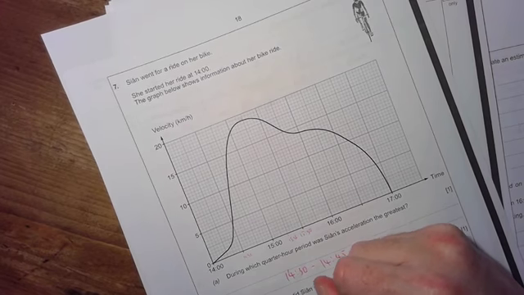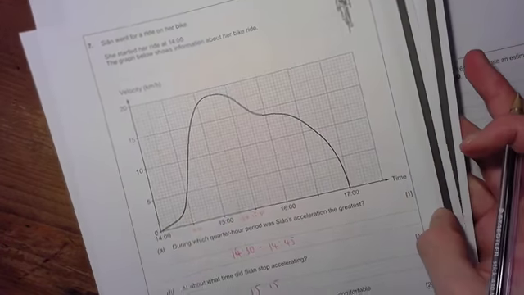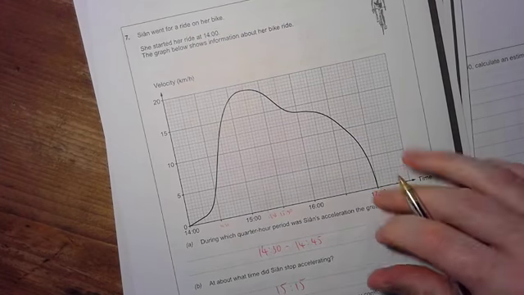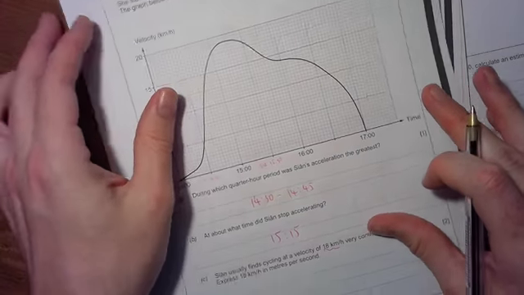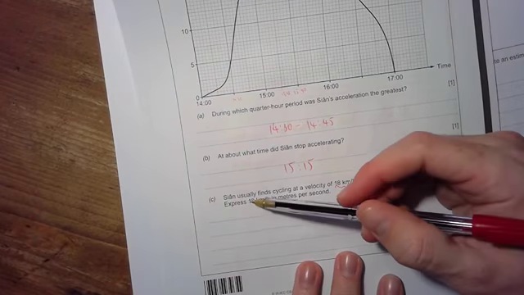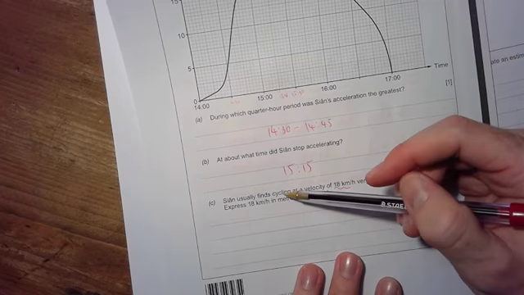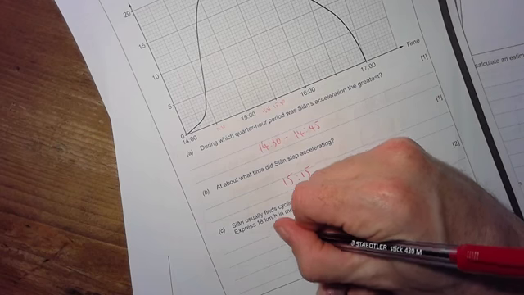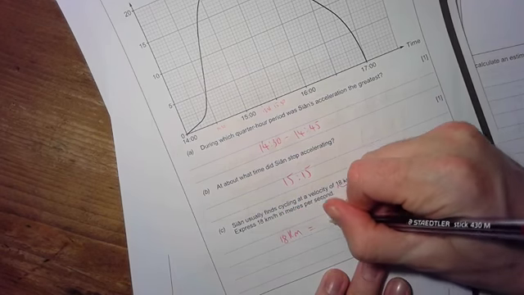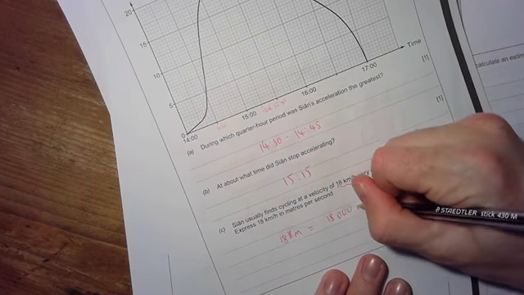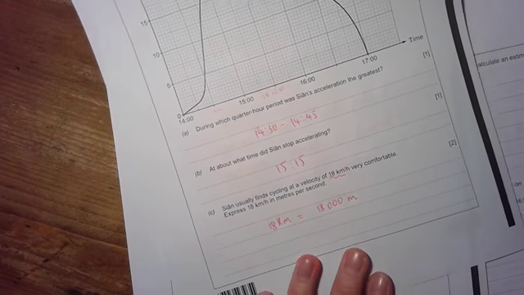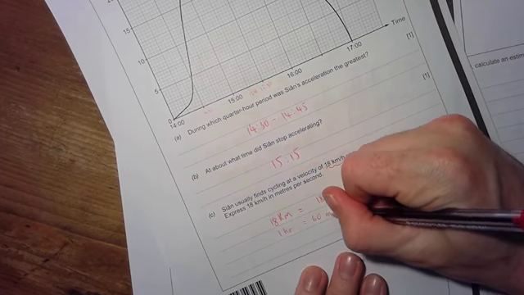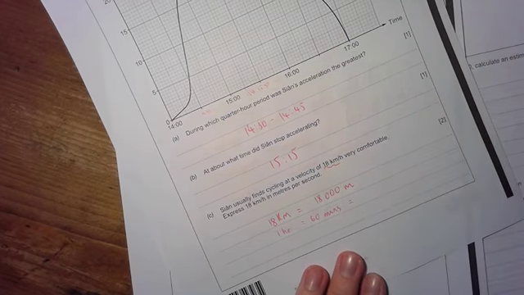So 15:15. Shan usually finds cycling at a velocity of 14 kilometers per hour very comfortable. Express 18 kilometers per hour into meters per second. Okay, well let's start changing things here. So we've got 18 kilometers would change to 18,000 meters. That's what K stands for. K stands for 1,000.